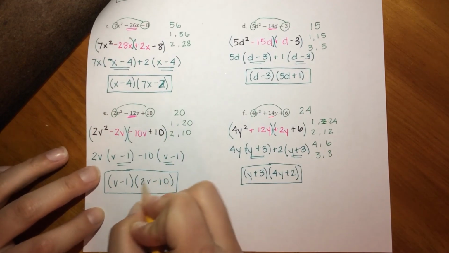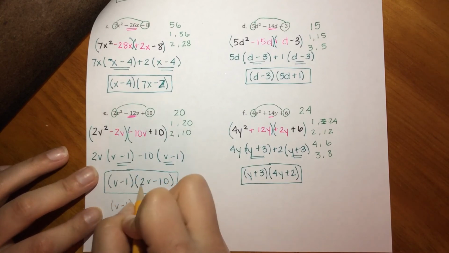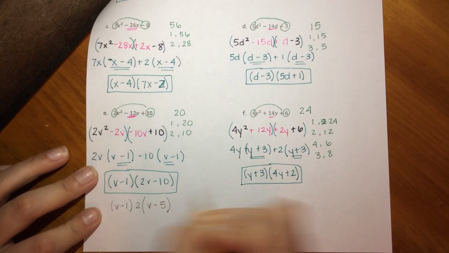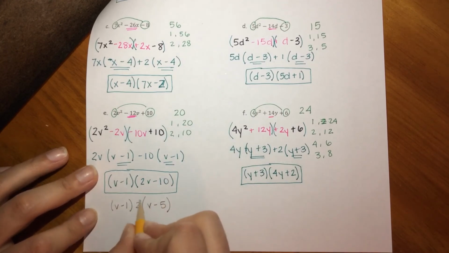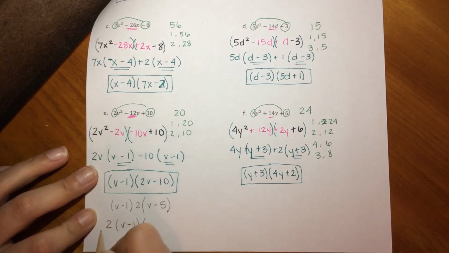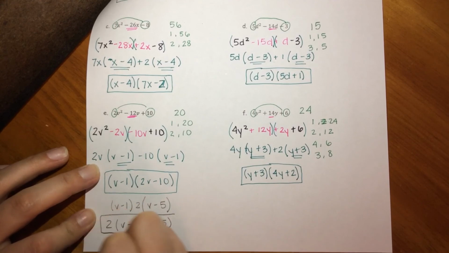I can still take out a GCF between these two terms. So I can leave my v minus 1, but I have a greatest common factor of 2, and it should be v minus 5. We never write a greatest common factor like that in the middle. We always put it out front as a coefficient. So it should be 2 times v minus 1 times v minus 5 is what your final answer should be.